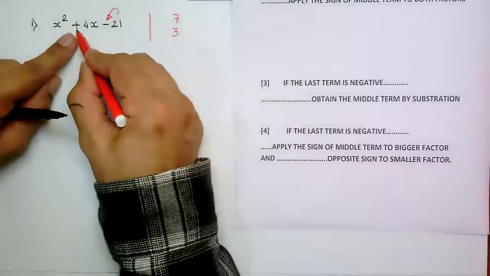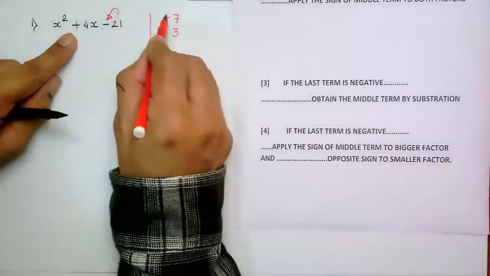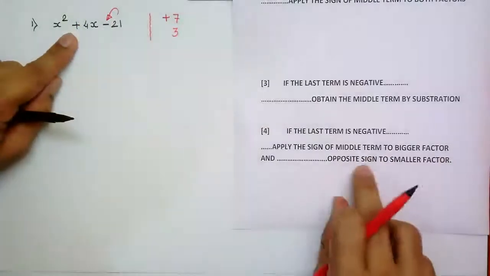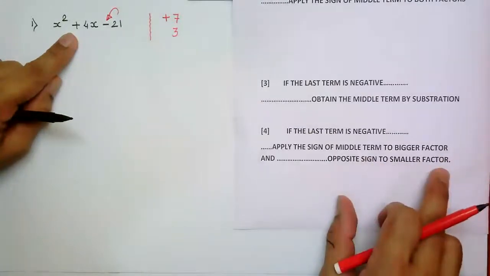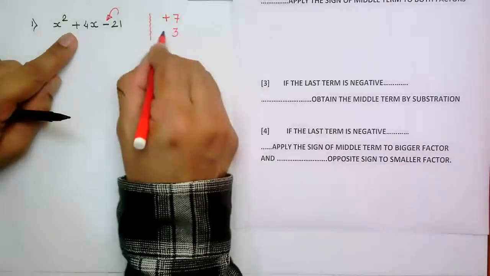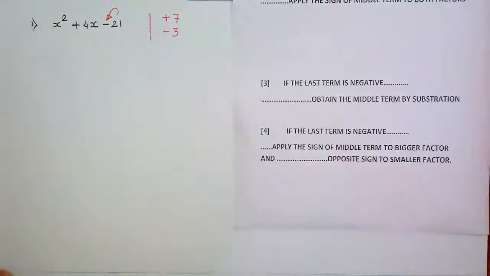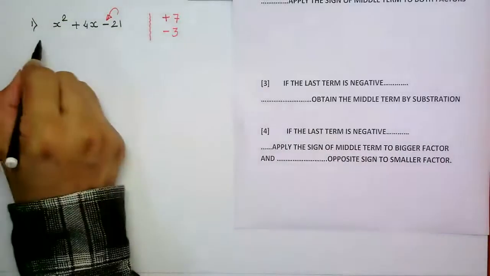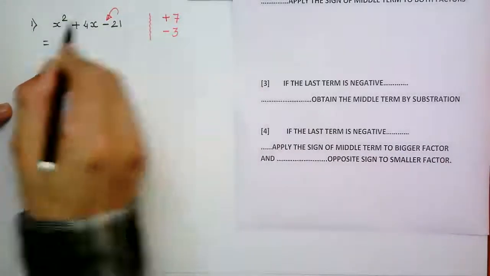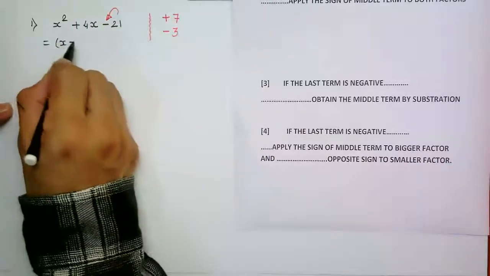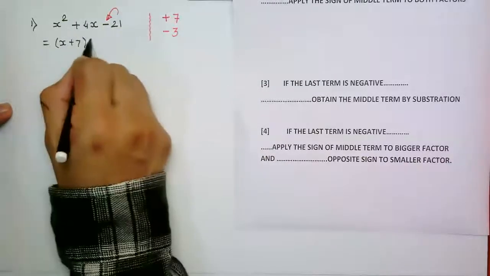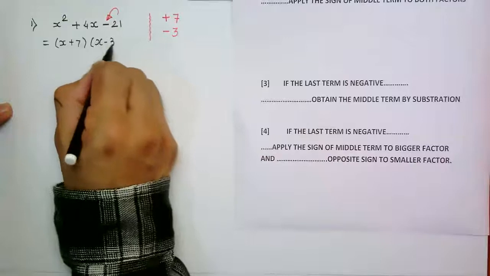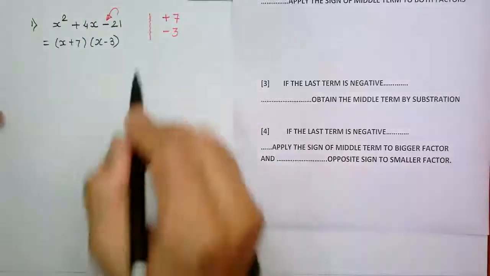Apply the sign of middle term to the bigger factor and opposite sign to smaller factor. So I have to take negative for this smaller factor. So we got the answer actually. We got the factors of this quadratic: x plus 7, x minus 3.